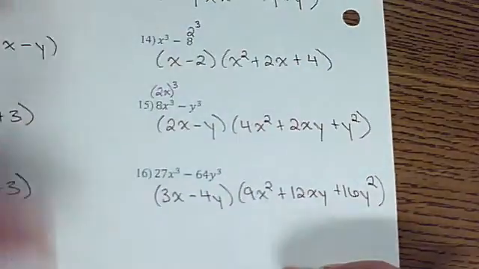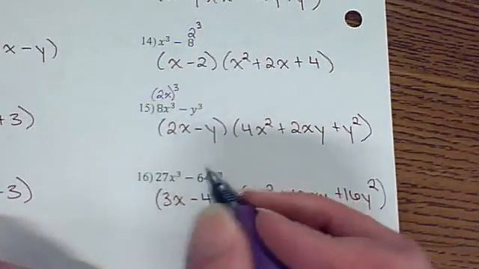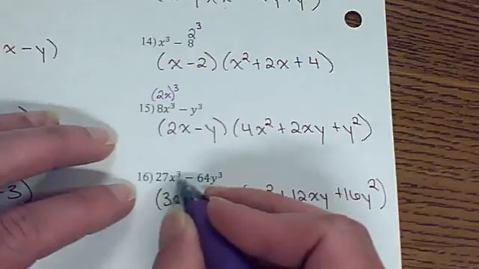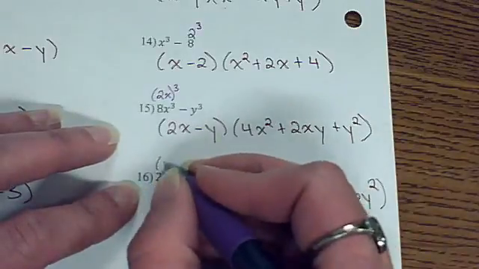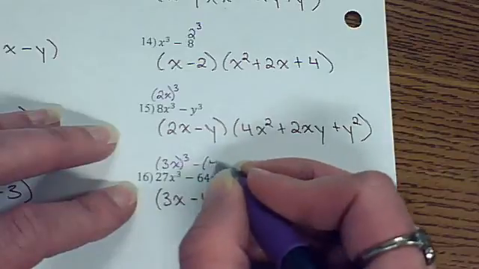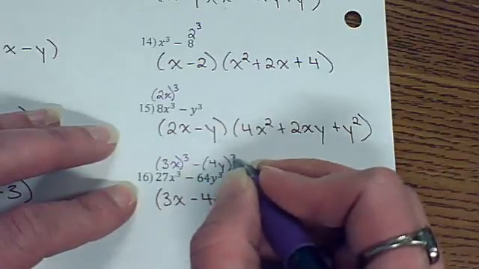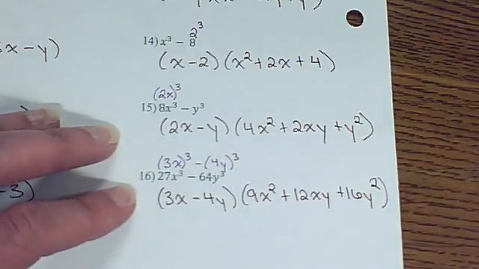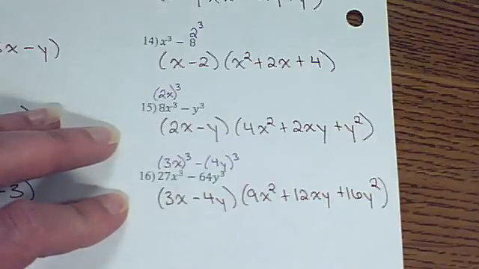On the last one, 27 is really 3 cubed, and that's x cubed. So this is really 3x cubed minus 4y cubed. It still matches the pattern. All you're having to do is plug into a formula.